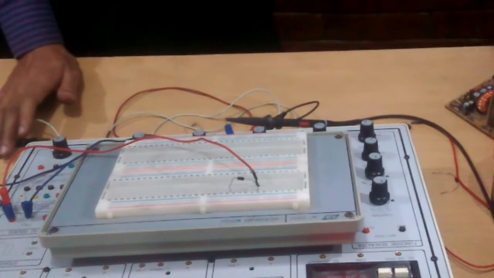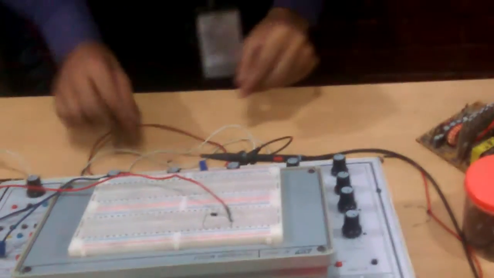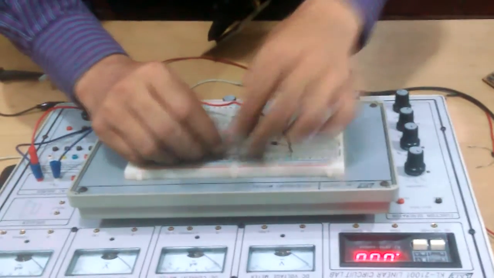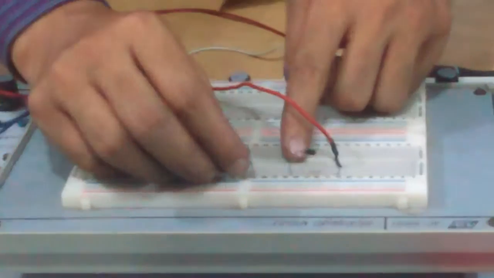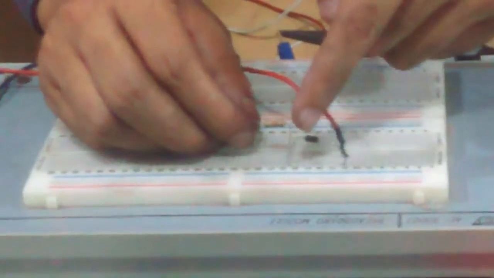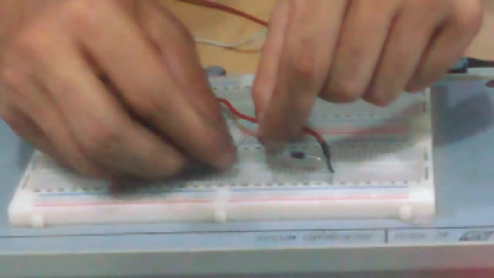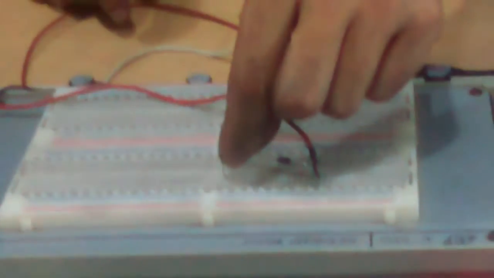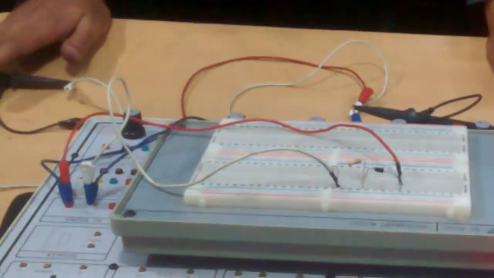So up to this we have come. The N of the diode is connected to the resistor. So where is the resistor? This one. Connect the resistor here, in the same column. So ultimately this N is connected to this resistor. The other side of the resistor is connected to the 0. So where is our 0? Here. Circuit is done.